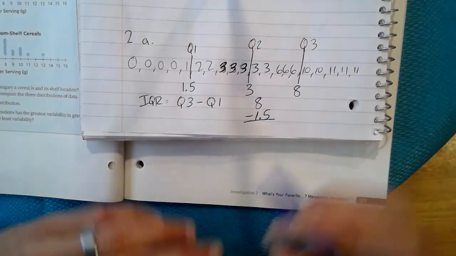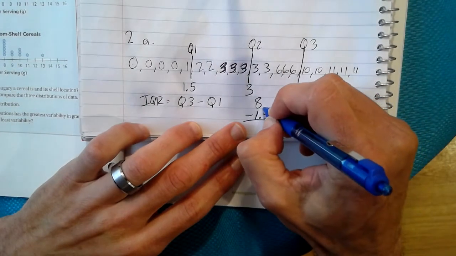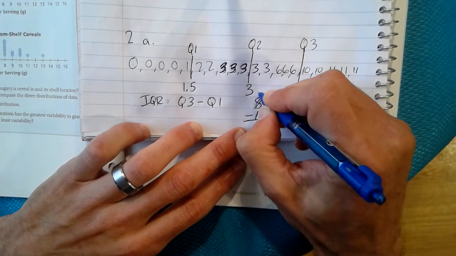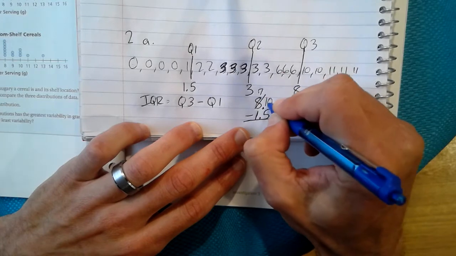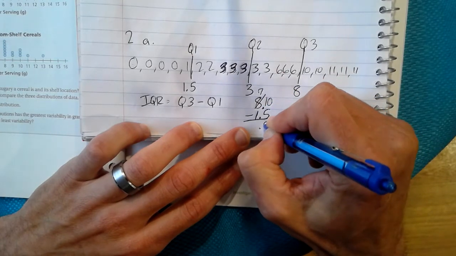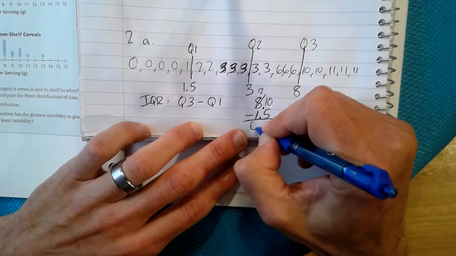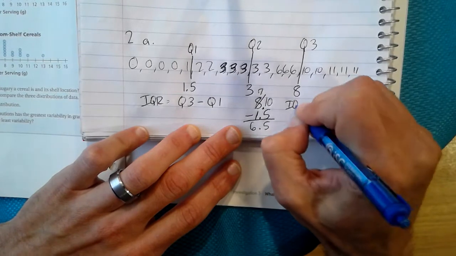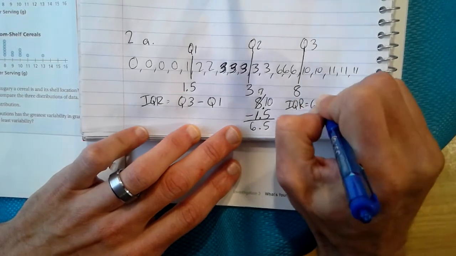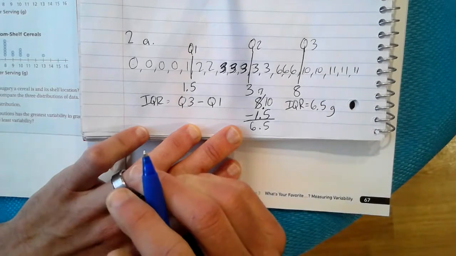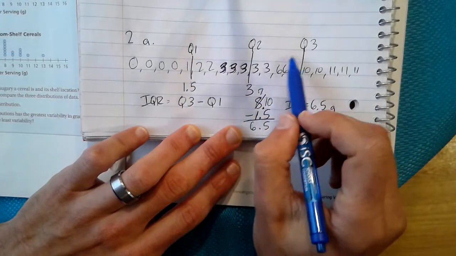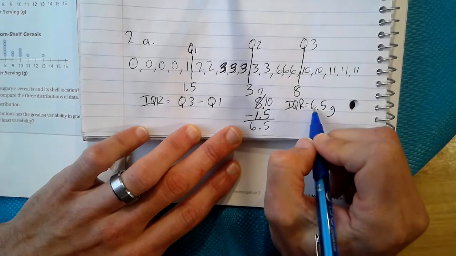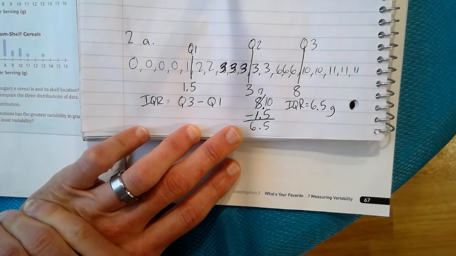Okay, let's see how well you did. I can't take 5 away from 0. Hopefully nobody made that mistake. So I have to add a decimal point and a 0. I borrow from the 8, make it a 7. I make the 0 a 10. 10 minus 5 is 5. 7 minus 1 is 6. So the interquartile range for the top shelf is 6 5/10 grams of sugar. So the middle 50% of cereal on the top shelf will have a difference of 6 5/10 grams of sugar.